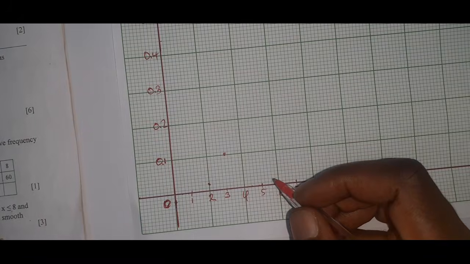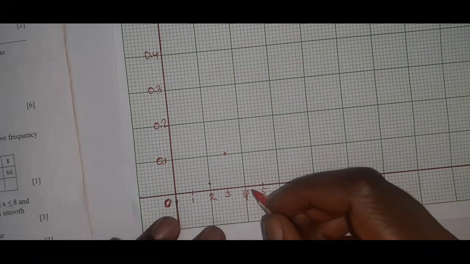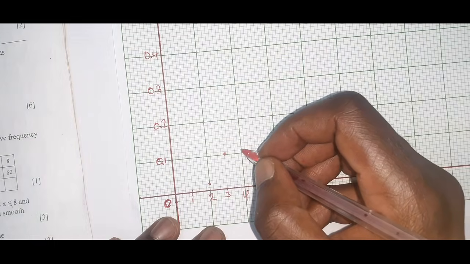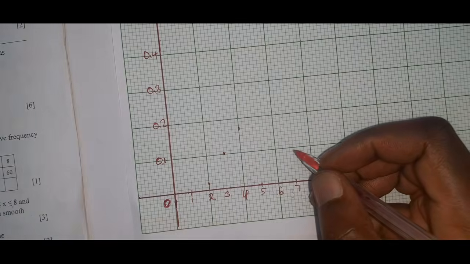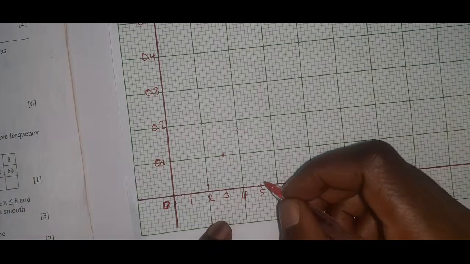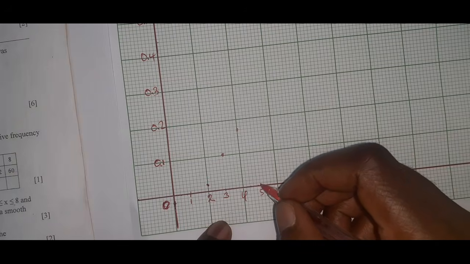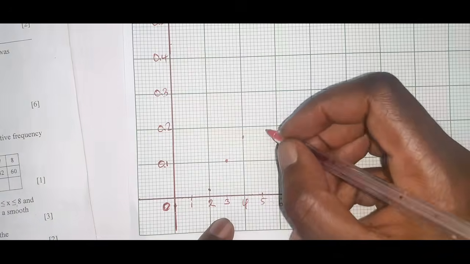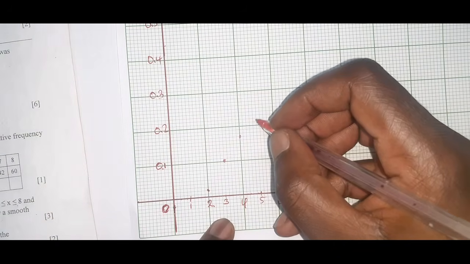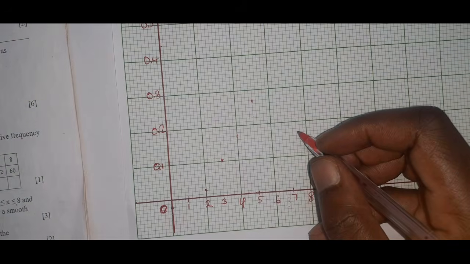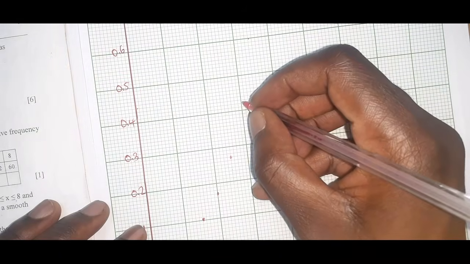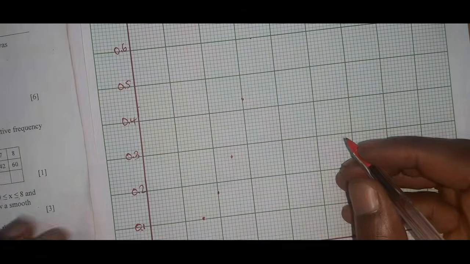Then 4, 0.17. It's 1, 2, 3, 4, 5, 6, 7. So it's this point here. Then 5, 0.27. So 5, 1, 2, 3, 4, 5, 6, 7. Then 6, this one now, 0.43. 6, 0.43, this point.